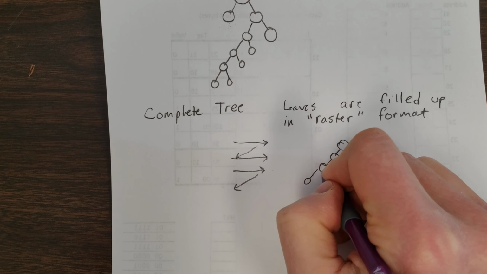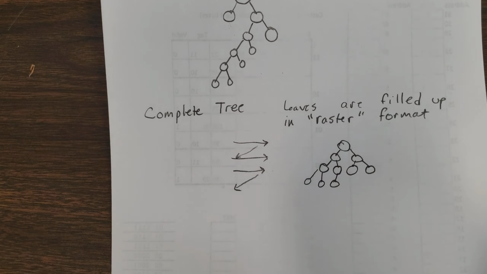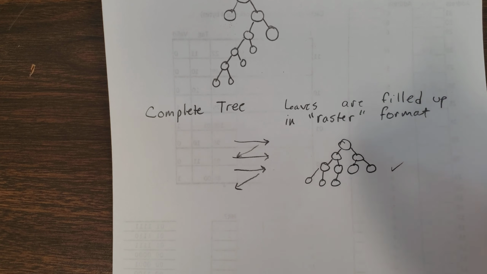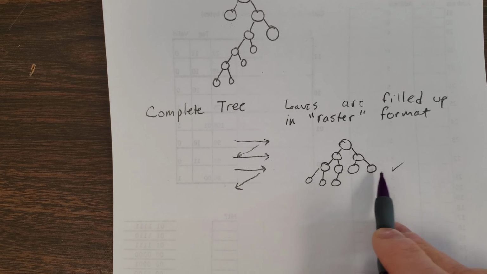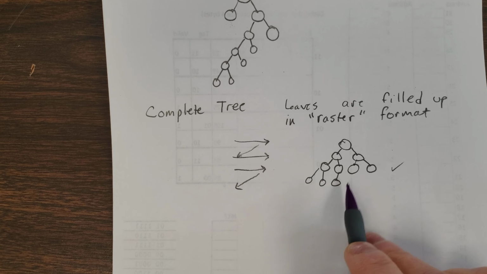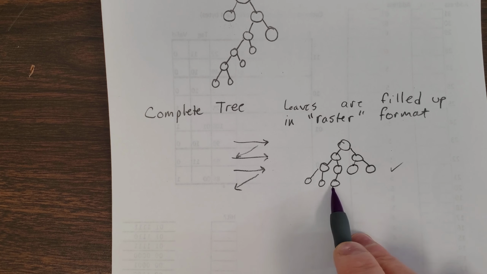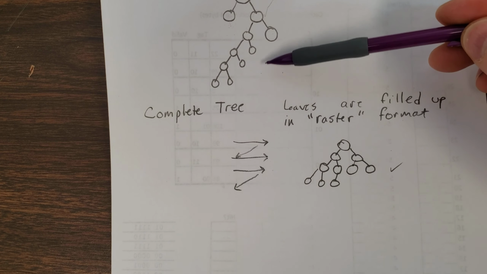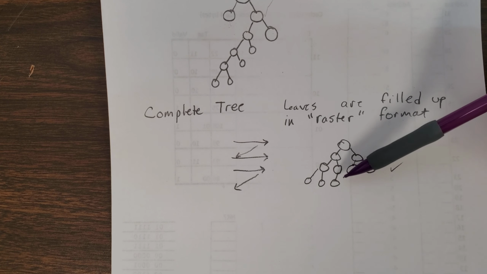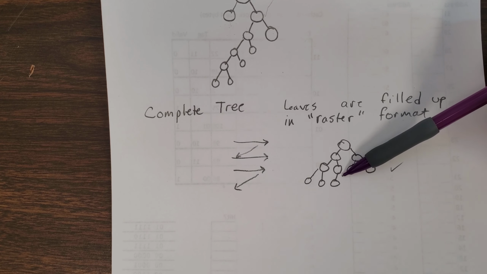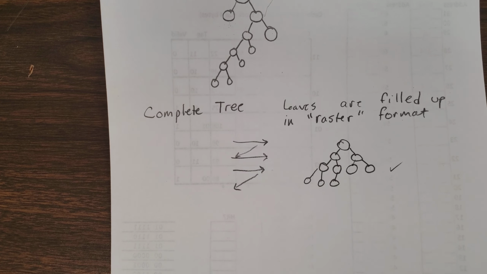So the idea here, and I'll draw in a couple more. So this is complete. That's a complete tree. And why is it? Well, because it's filled up as you run through it like a typewriter. And there can be blanks in the last row, but they have to be on the right. You have to fill up the lefts first before the right. Also, I wanted to emphasize, this is not a full tree. The full tree transgression comes right here because we only have 1. So this is a complete tree.